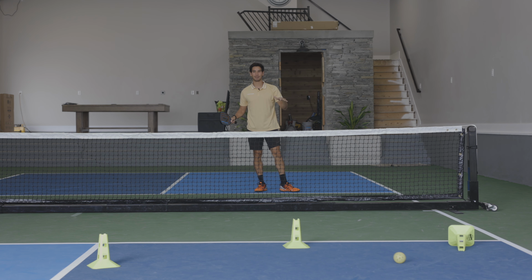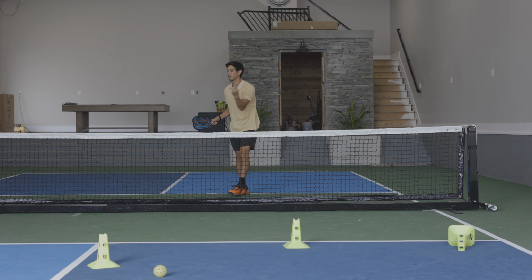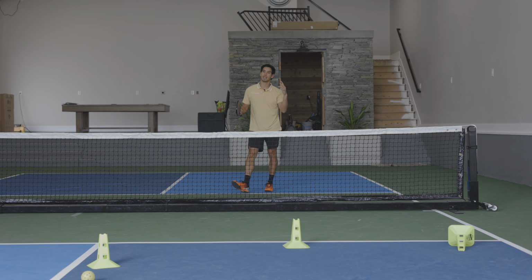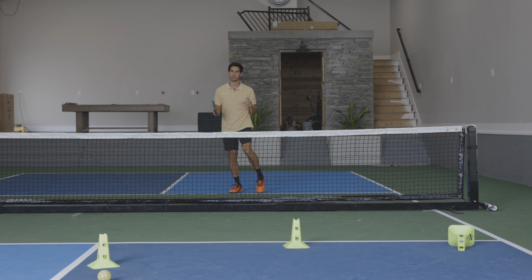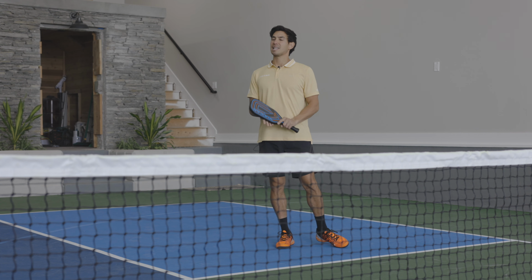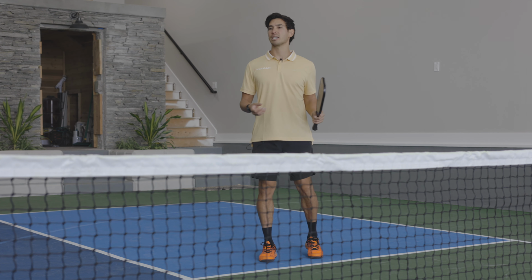So each time I got the cone on the 3rd ball, but the first 2 were really close within that target. And so the top players, as I said, are going to be able to hit these targets or these zones within inches, and that's going to help them set up the point, set up the ball for the next shot. Okay. And so for this last drill, we're going to talk about shot selection.